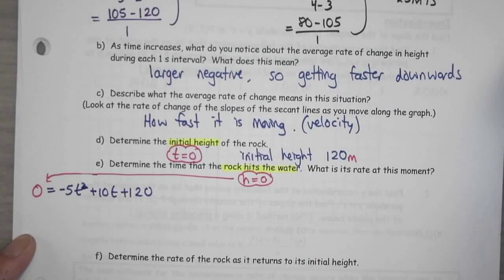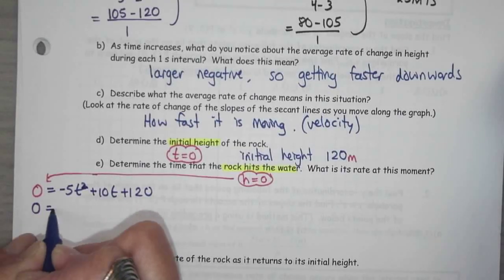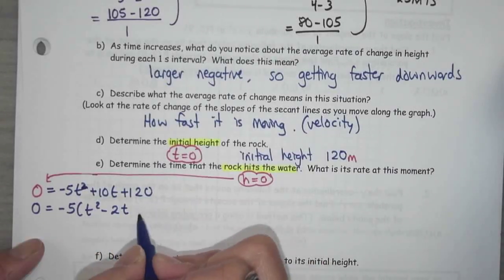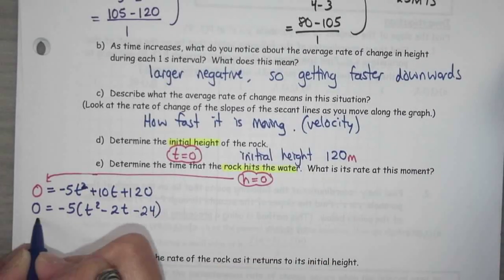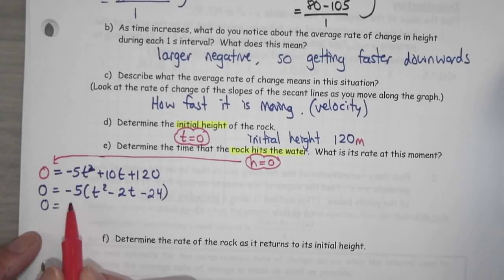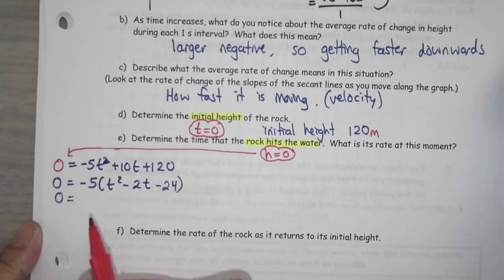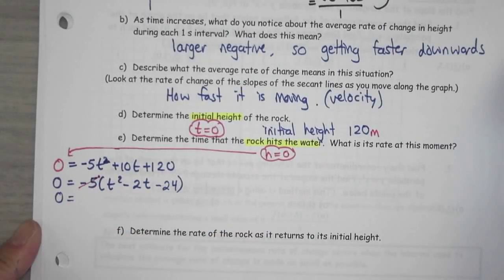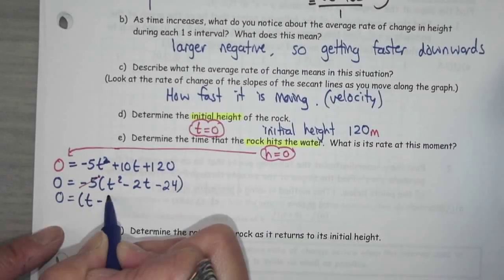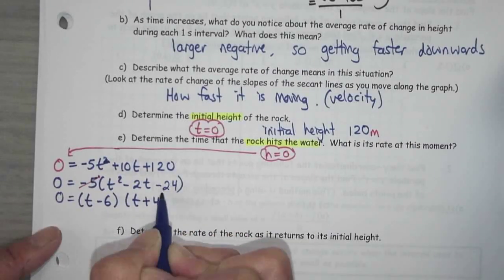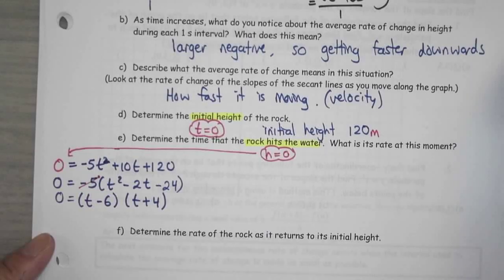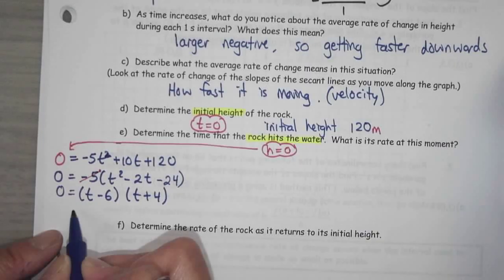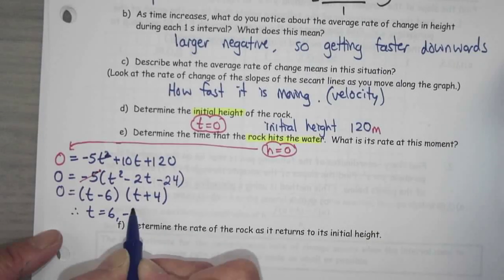You can solve it quadratic, factoring, up to you. This is factorable, so I'm going to factor out the negative 5. You get t squared minus 2t minus 24. I'm going to continue factoring. You can get rid of the negative 5, right, because it equals 0. Divide both sides by negative 5. And then you're left with t minus 6 and t plus 4. Right, again, grade 10, hits the ground, set it equal to 0, solve. So then, therefore, t is 6 or negative 4.